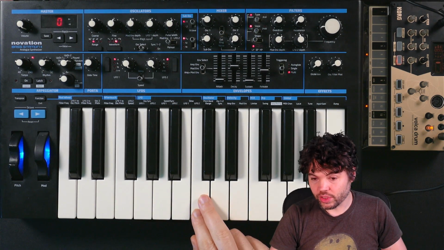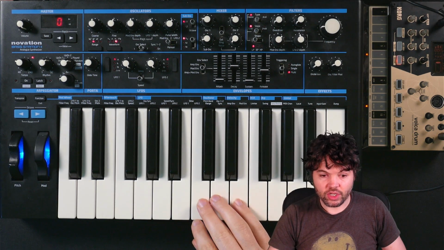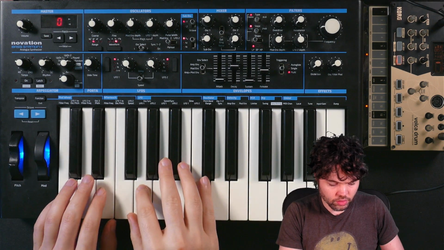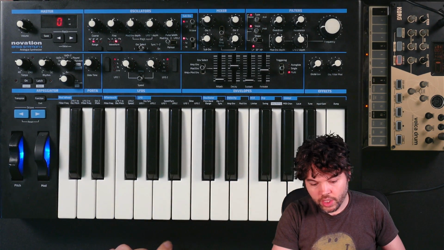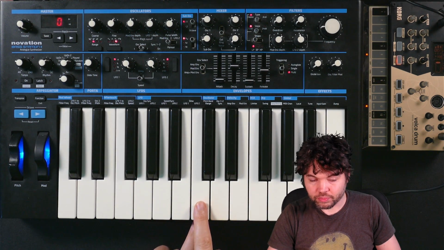The end point is usually very important. So if I was playing a C minor pentatonic, hopefully you can hear that I try to land on that note on the beat.